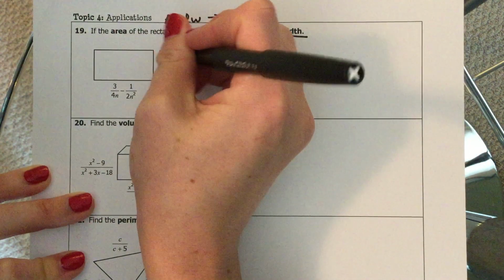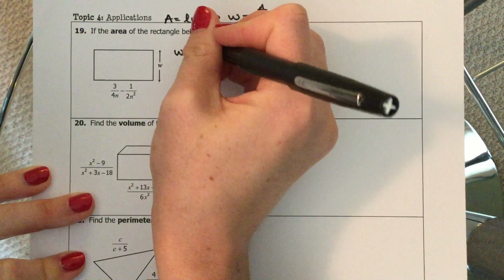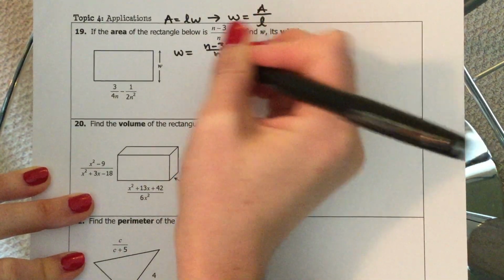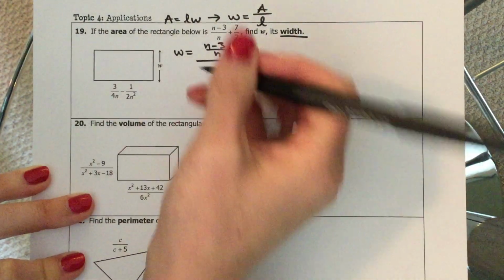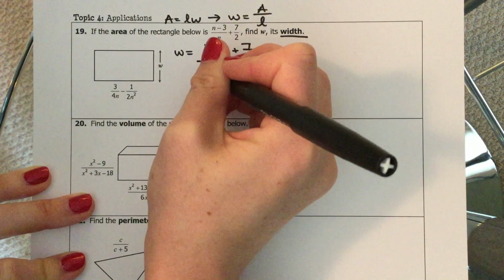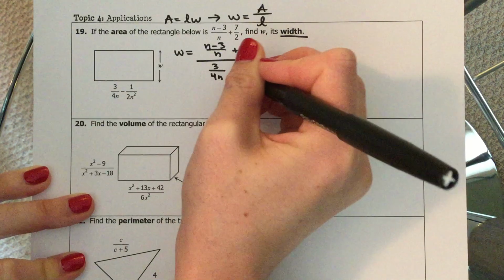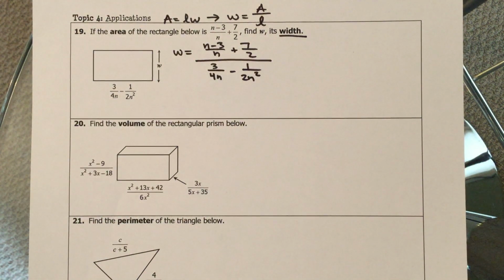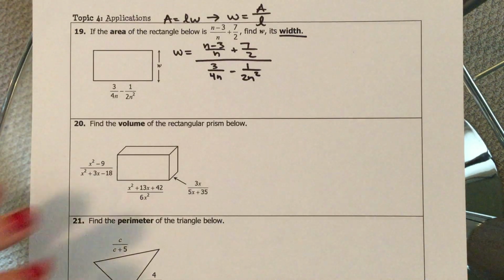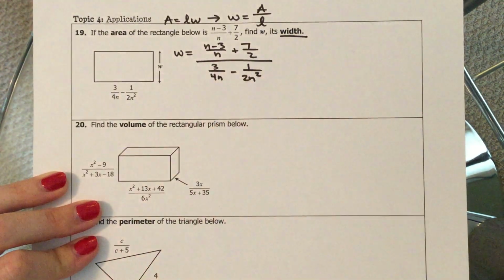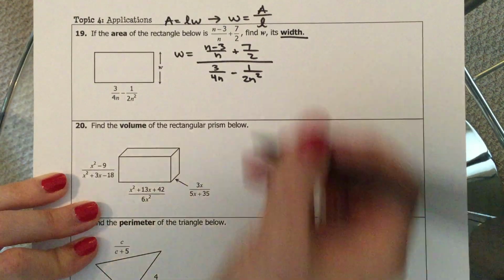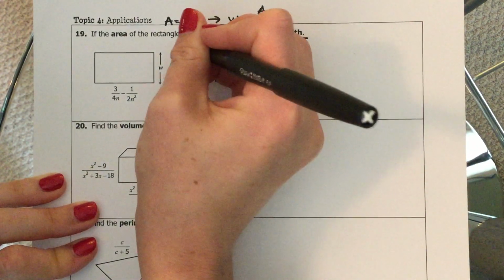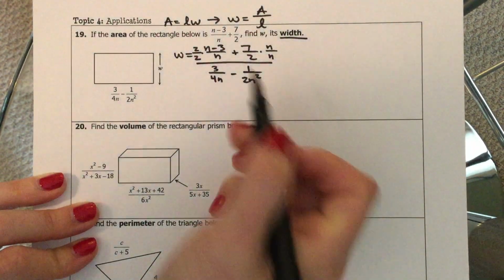Okay, so the width is the area, which is this beautiful expression right here, divided by the length, which is this one right here. And this turns into a complex fraction that we were literally just working on. All right, so for each one of these, we want to get a common denominator. So for this one, the n and the 2, the only possible common denominator would be 2n. So this one, we're going to use n over n. This one, we're going to use 2 over 2.